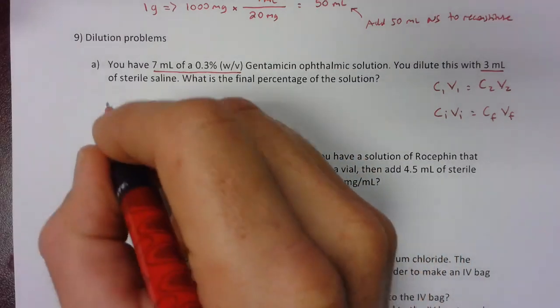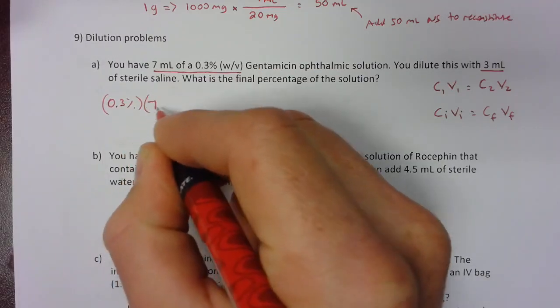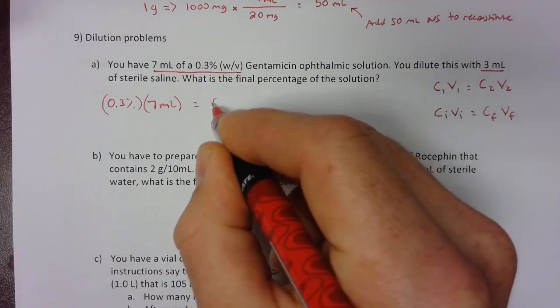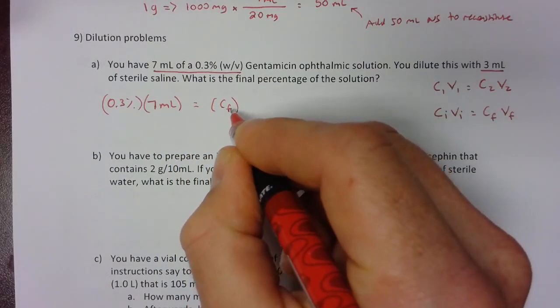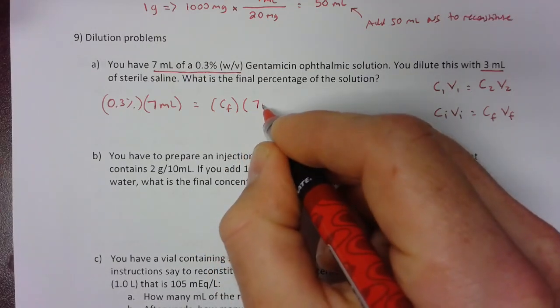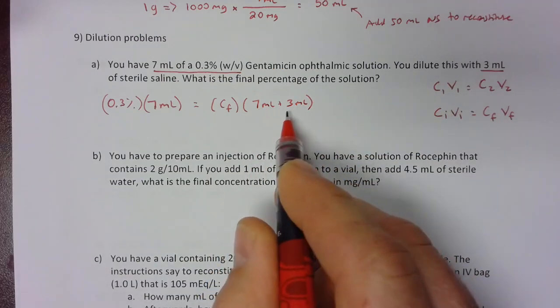So I will start with my initial concentration, 0.3%, and my initial volume, 7 milliliters. I don't know my final concentration. I do know my final volume, 7 milliliters plus 3 milliliters, so that's 10.